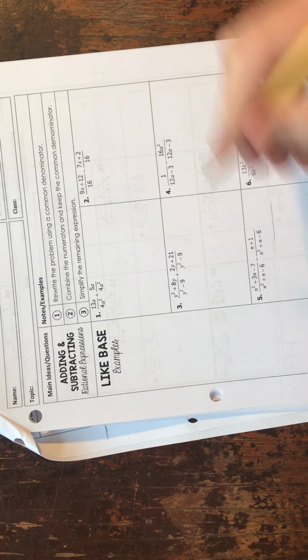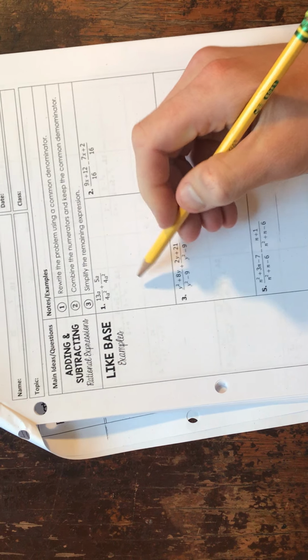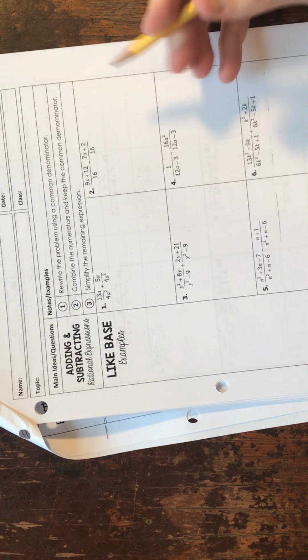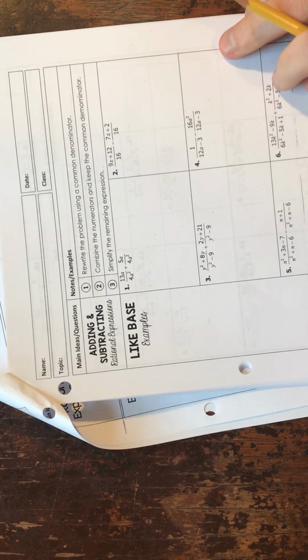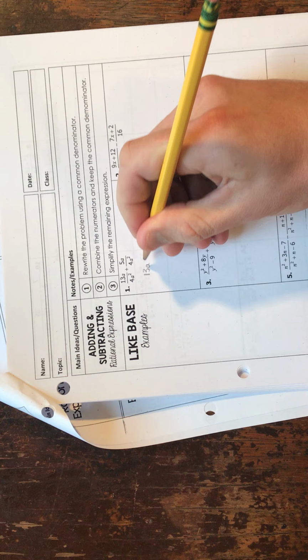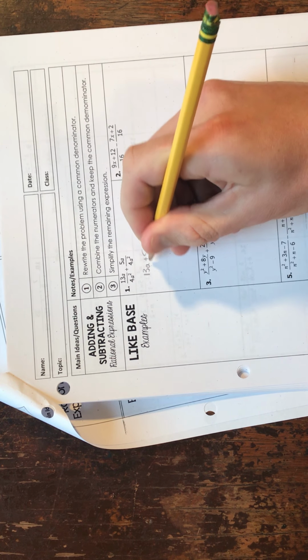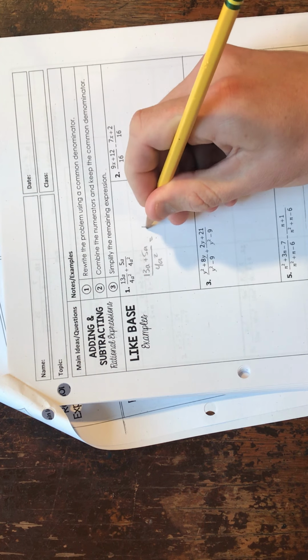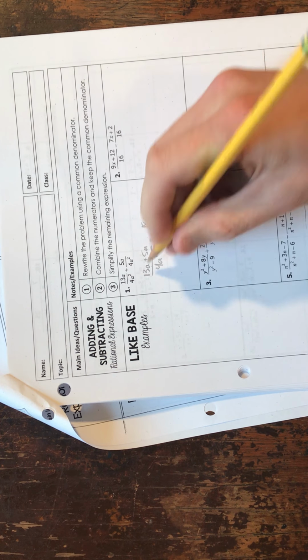So what we'll do here is, for number 1, we have 13a over 4a squared plus 5a over 4a squared. See how they have the common denominator? That gives us the ability to just do 13a plus 5a over 4a squared. We know that 13a plus 5a is actually just 18a. They're like terms, right?